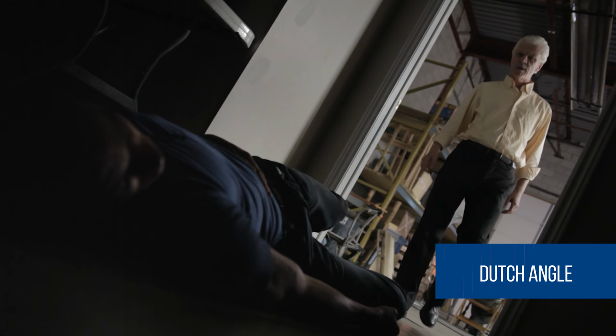And a Dutch angle is when the camera is tilted slightly sideways to make the shot appear on a diagonal. This is used to create an unbalance and a feeling of discomfort.